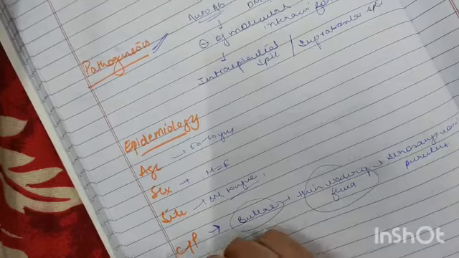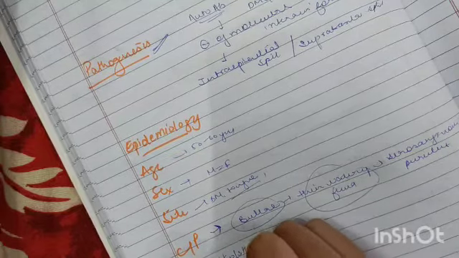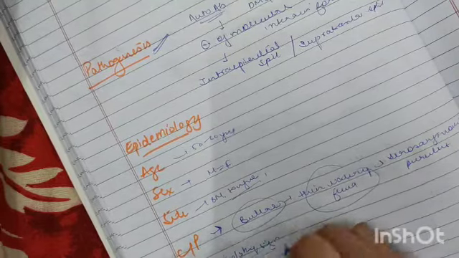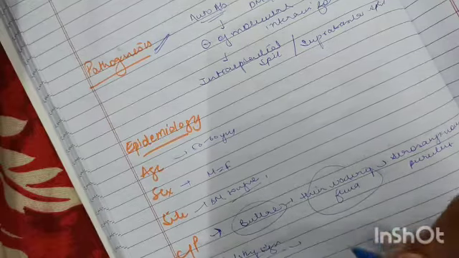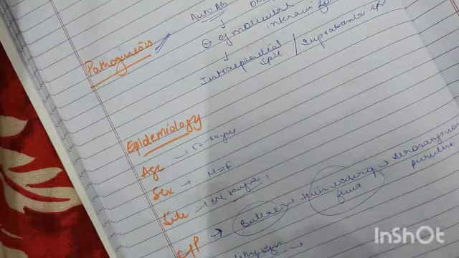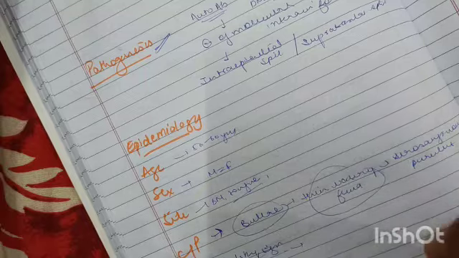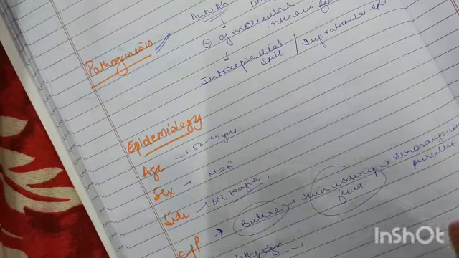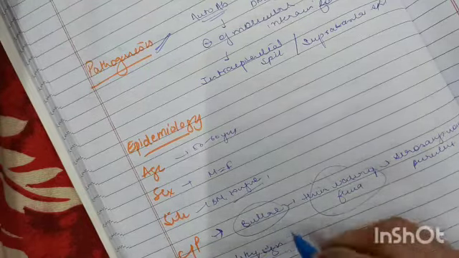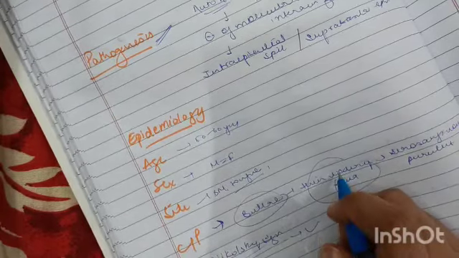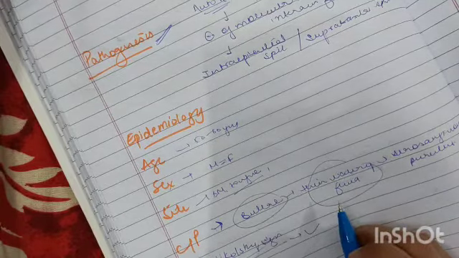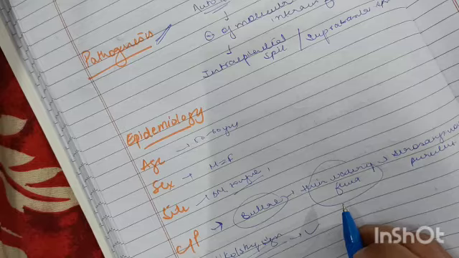Now, a very characteristic sign is the Nikolsky sign. If we apply pressure on one side of the lesion, we see that the epithelium falls off. This occurs because of the perivascular edema at the epidermal and the dermal junction, due to which the epithelium slides off. When these bullae rupture, they leave an eroded area.